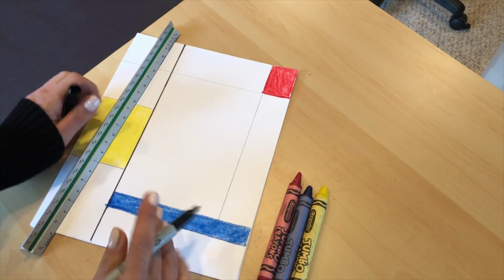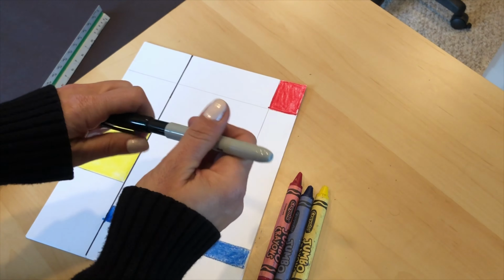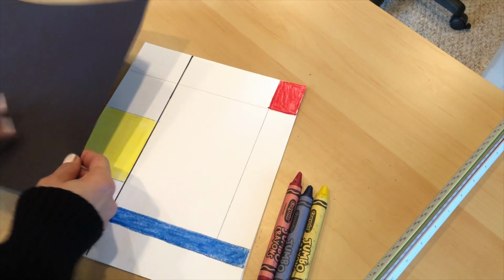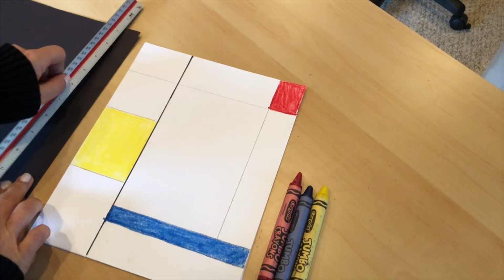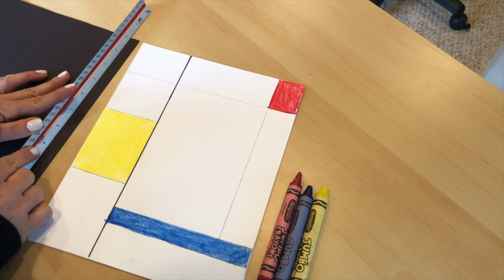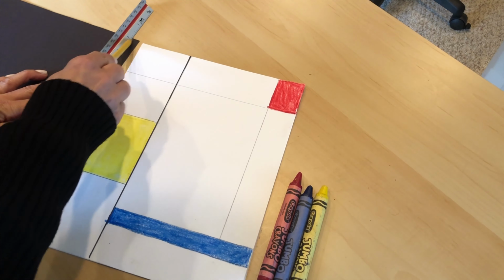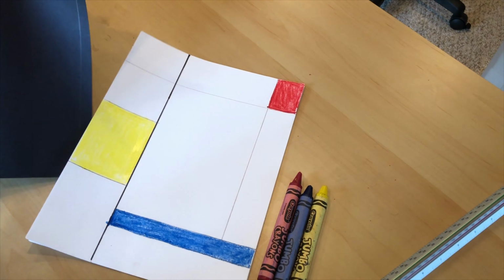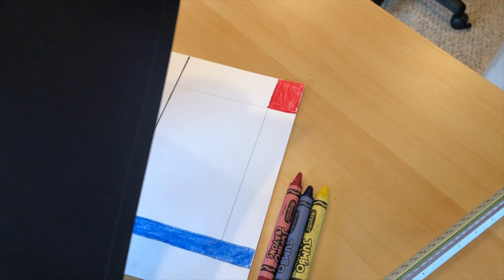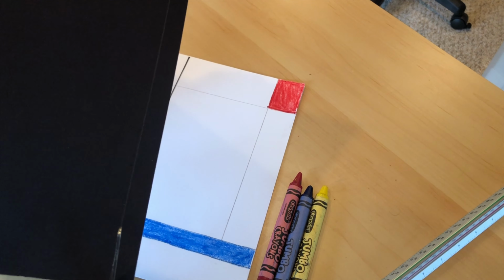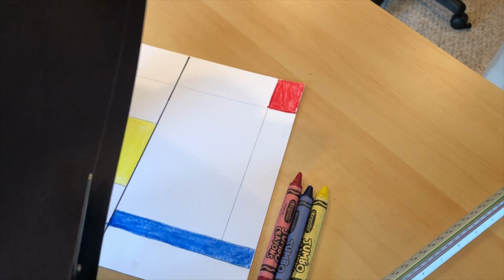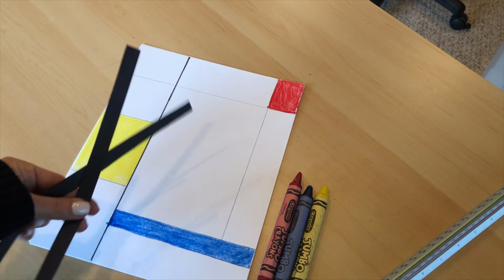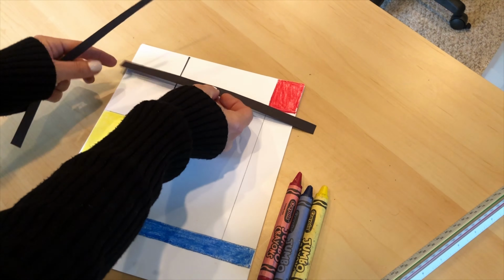Another option, rather than going over this with black marker, if you have black construction paper, you can draw strips of paper or lines with your pencil, cut out black skinny strips of paper, and keep them very straight. And you can also use these to create your black lines.